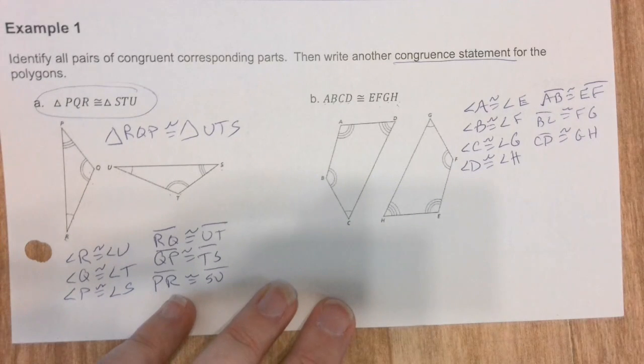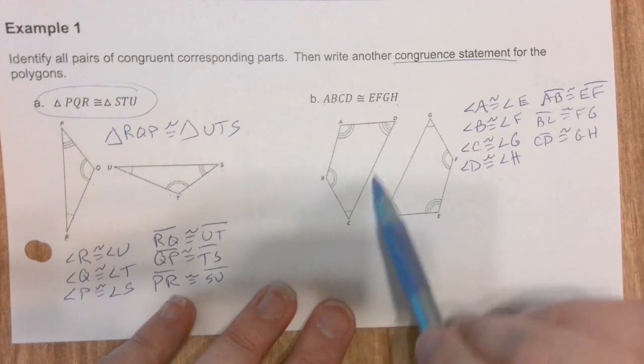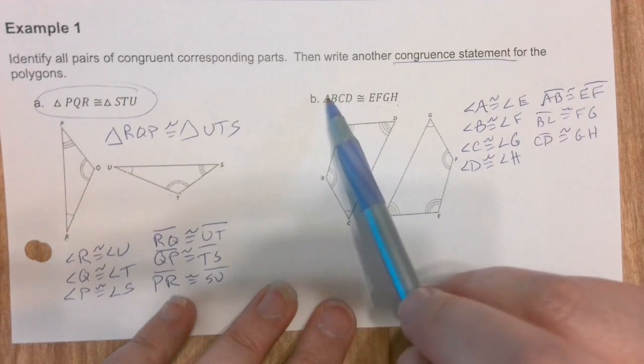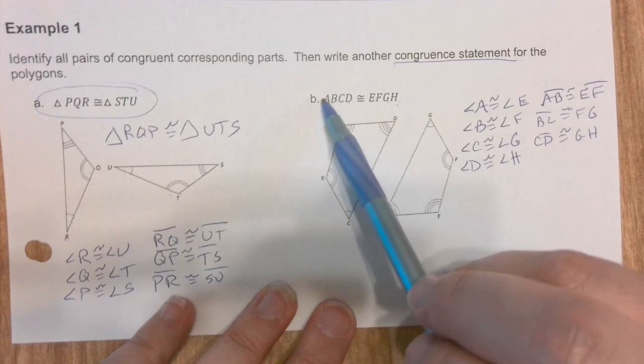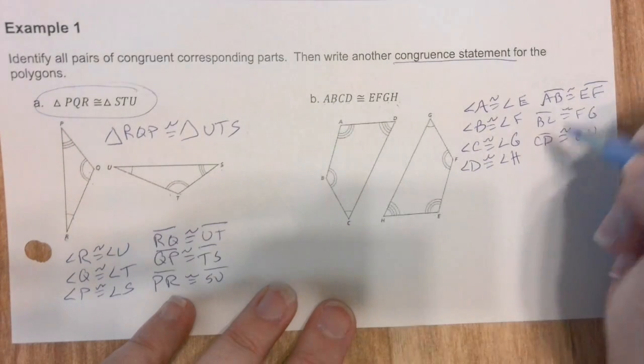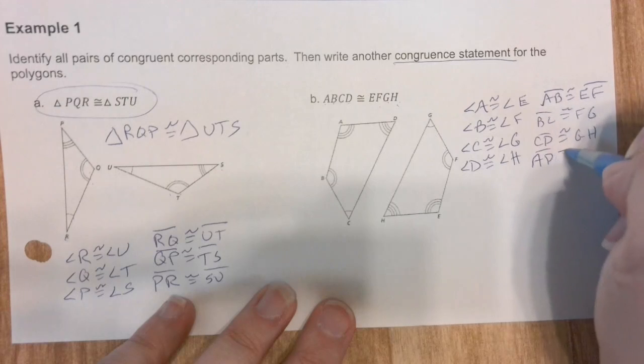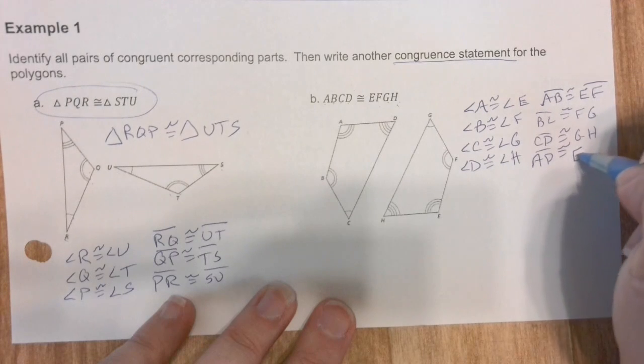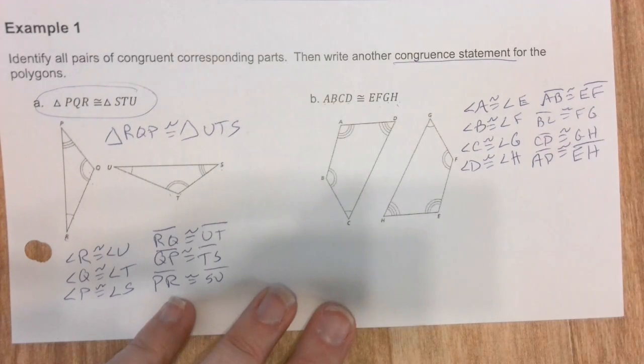Now, I know technically I said the letters need to be next to each other, but remember, we're going in a circle. So A goes next to B, but A also is next to D. So AD is congruent to EH.